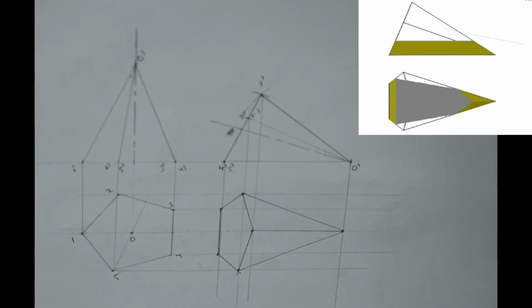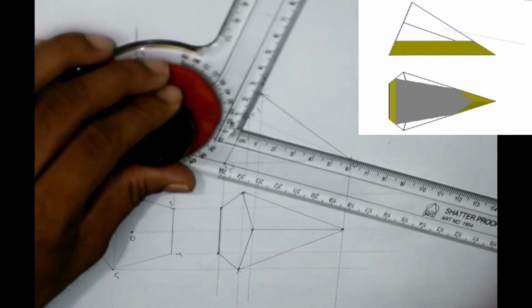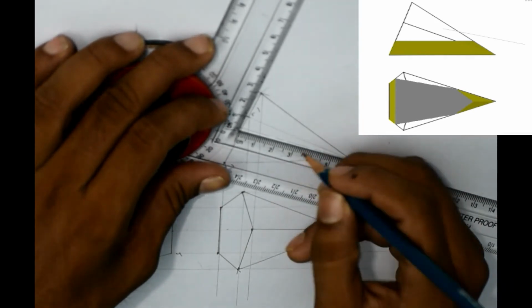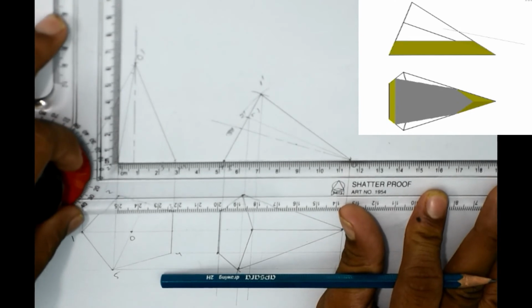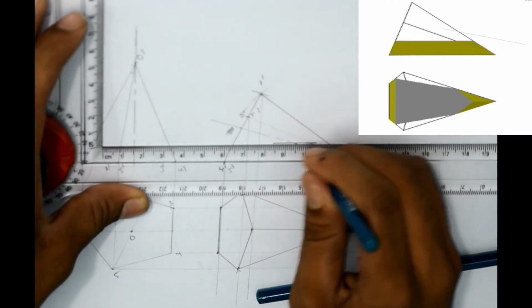As it is mentioned that the section plane is parallel to HP, it will cut in this fashion, but it is bisecting the axis. Bisecting the axis means it should pass through the center of the axis. So this axis height, as we know, is 60, we need to mark at this 30, then easily we can cut this figure. Now this is our section plane.